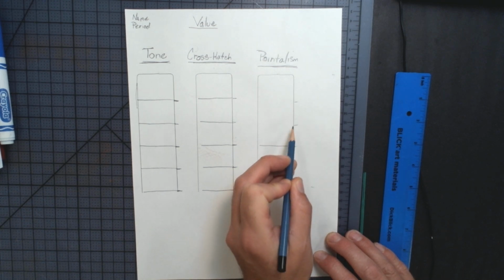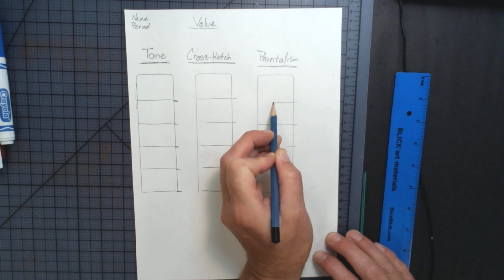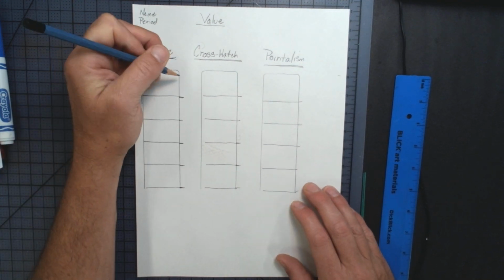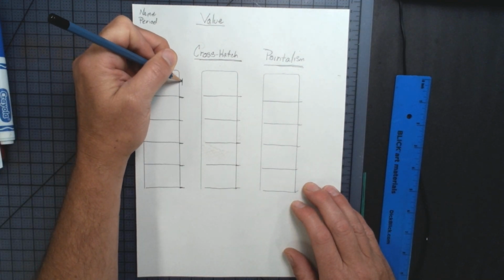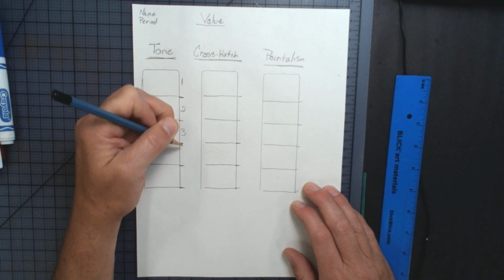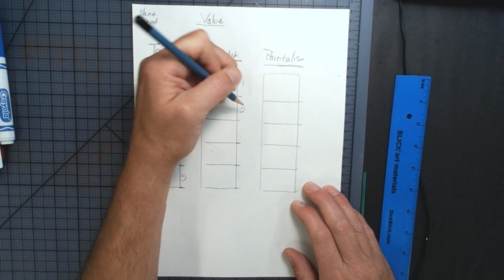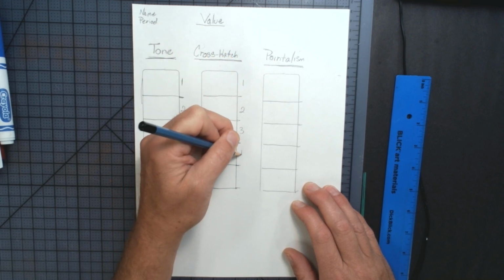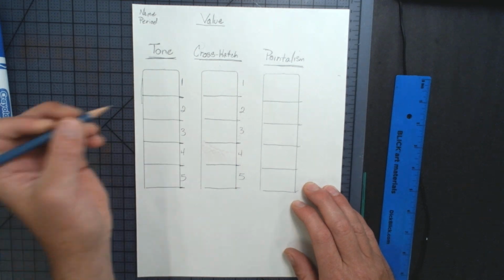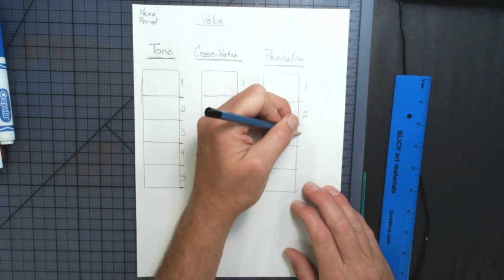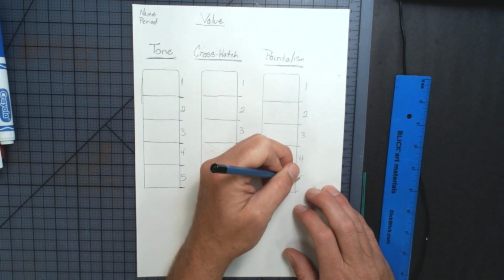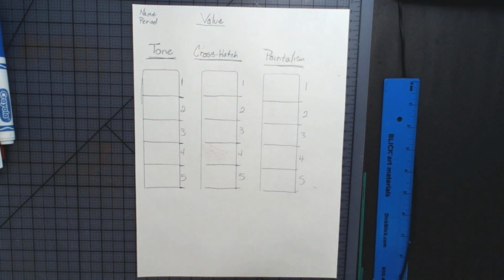Once we get your charts finished, please label each box 1 through 5. Okay, so your paper should look something like this.